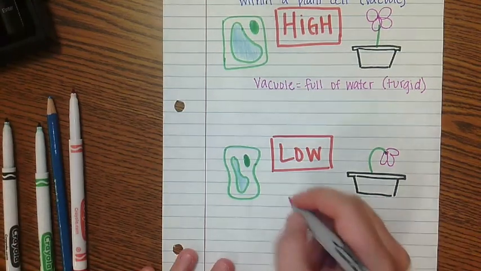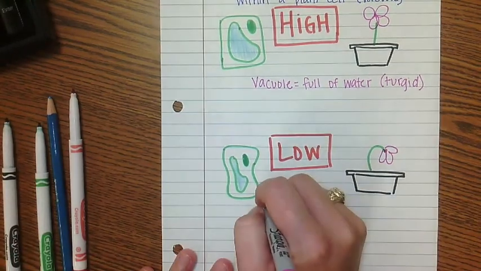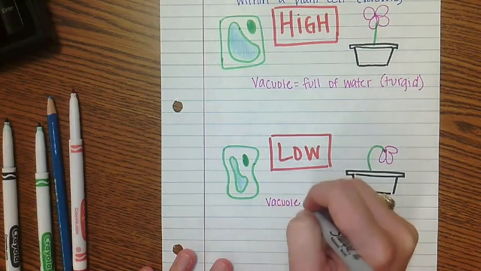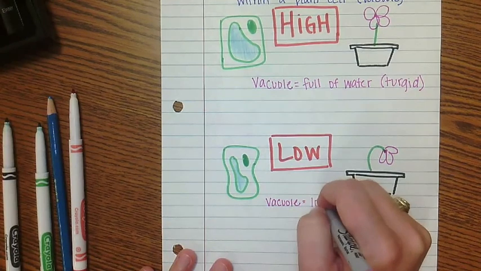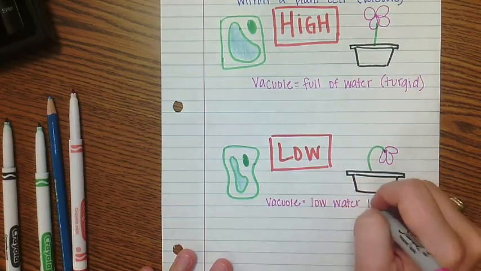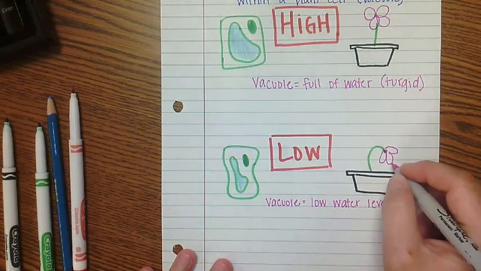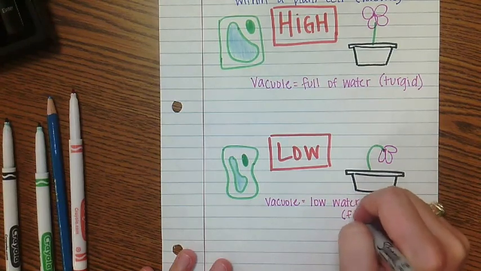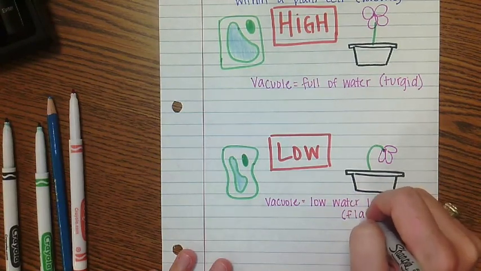So when we describe the vacuole, we would say this vacuole has a low water level, and this particular flower or plant would be described as flaccid.